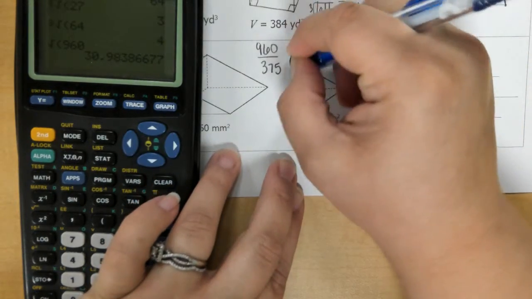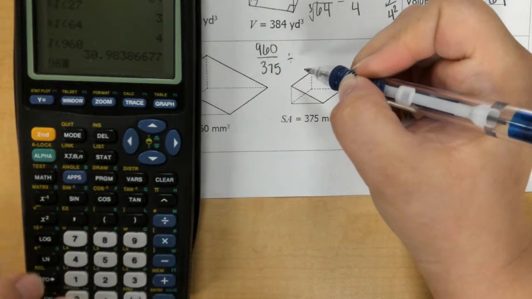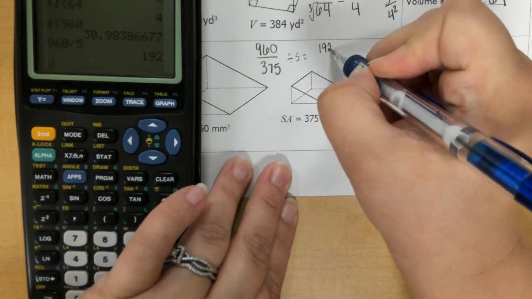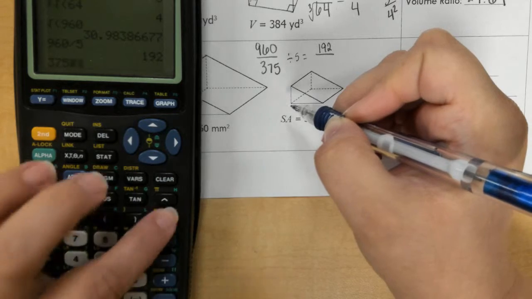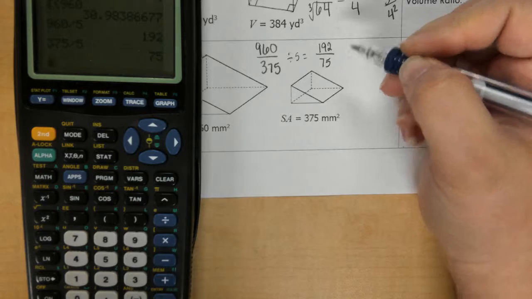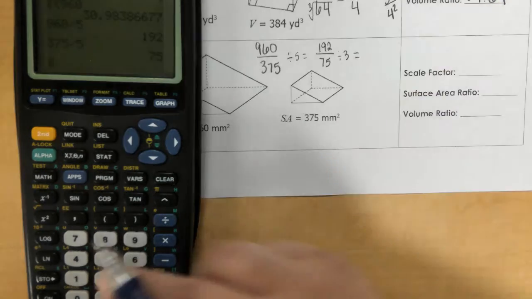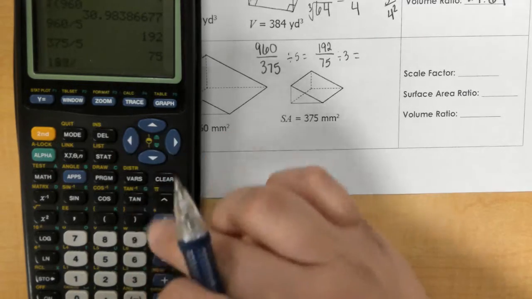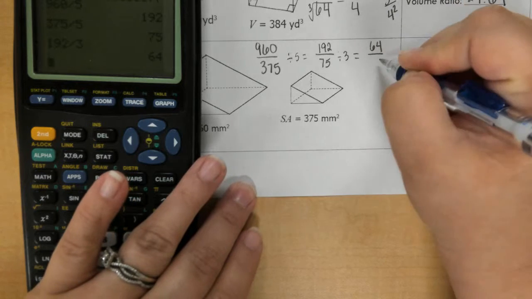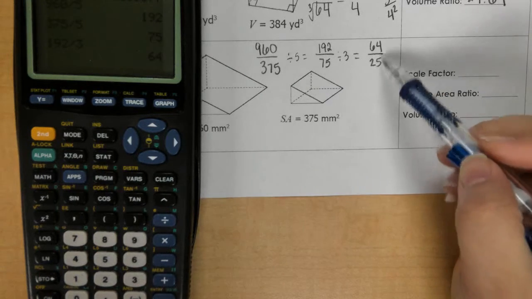Let's reduce by 5, since 0 and 5 are my endings here. 960 divided by 5 is 192, and 375 divided by 5 is 75. Let's try 3, because these are still not perfect squares. 192 divided by 3 is 64, and 75 divided by 3 is 25. Now we have perfect squares.